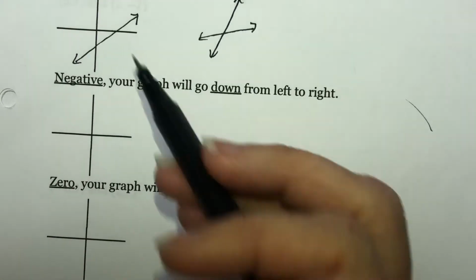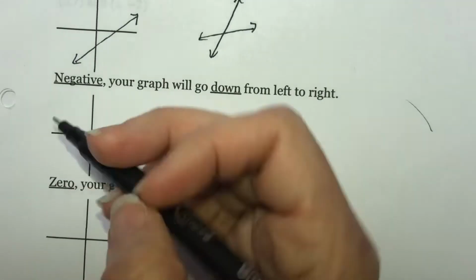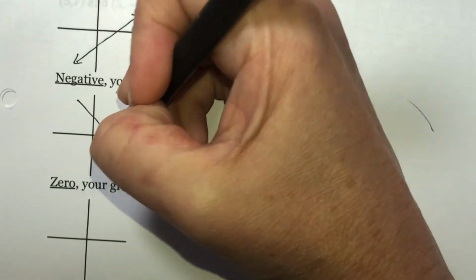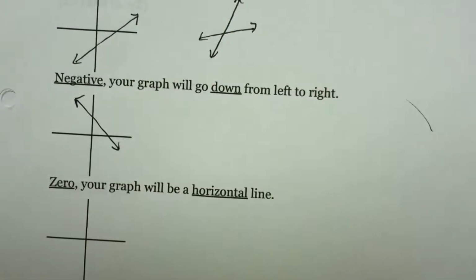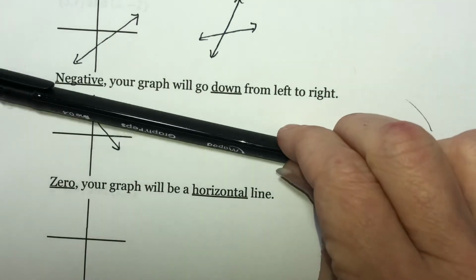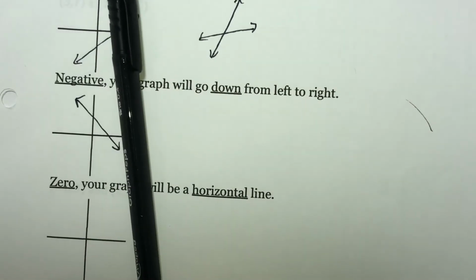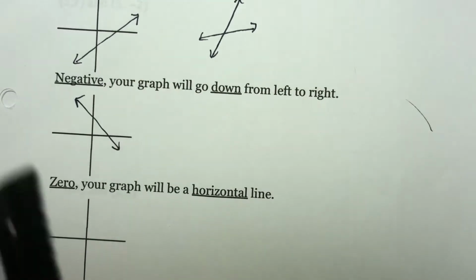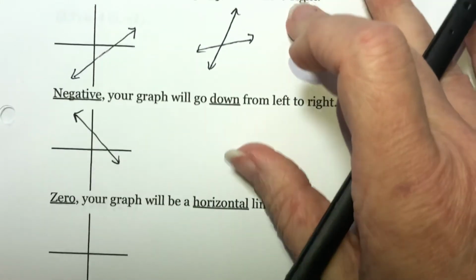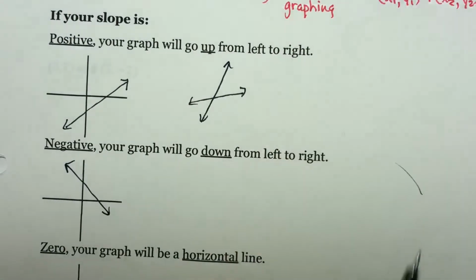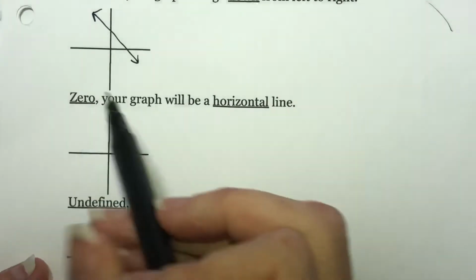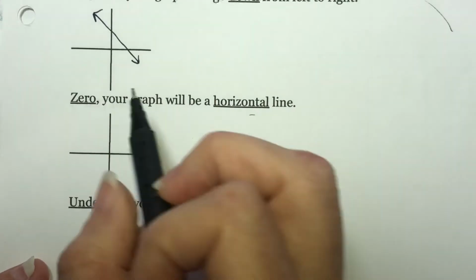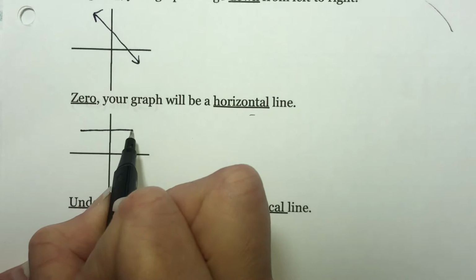Okay? Likewise, if your slope is a negative number, your graph is going to go down from left to right. Again, if it's a small negative number, it's going to be closer to flat. If it's big, it's going to be very steep. Okay, so our slope can be positive, it can be negative, but it also could be zero. A zero slope has a horizontal line.